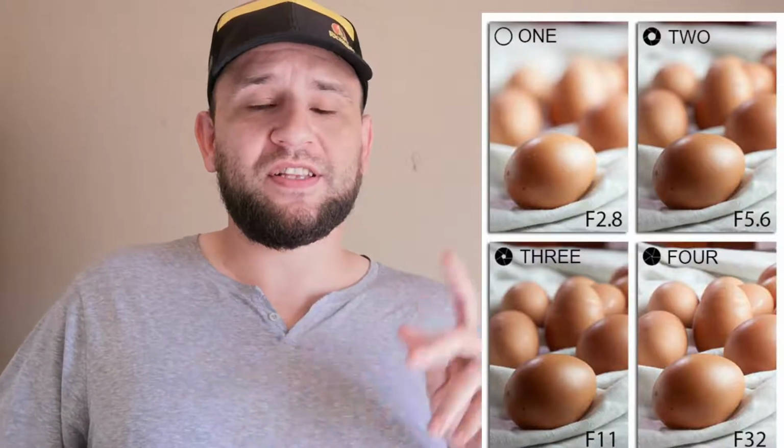Here are four more pictures where you will see the difference in the f-stop numbers, which will show you the depth of field. A nice example of a bunch of eggs. This is the first one. You can see the background is nice and blurry, the front egg is nice and crisp. Then the second one, where the background becomes a bit more clear. Third picture, a lot clearer, and then of course your fourth picture, everything clear.